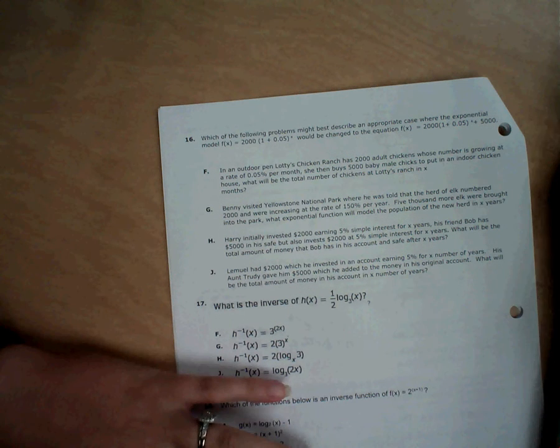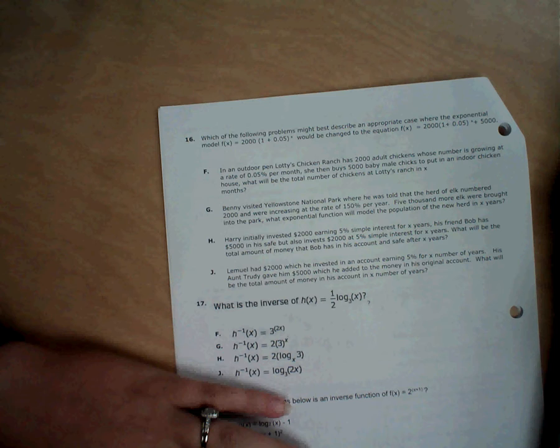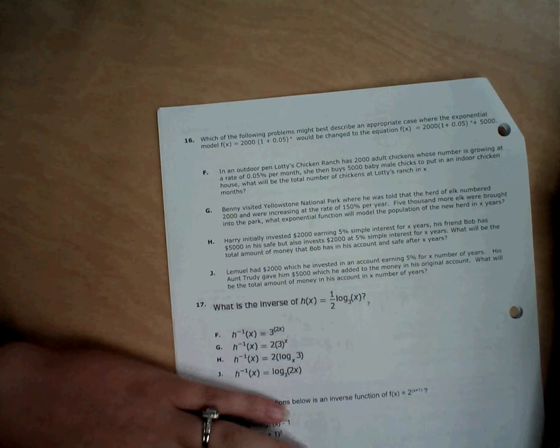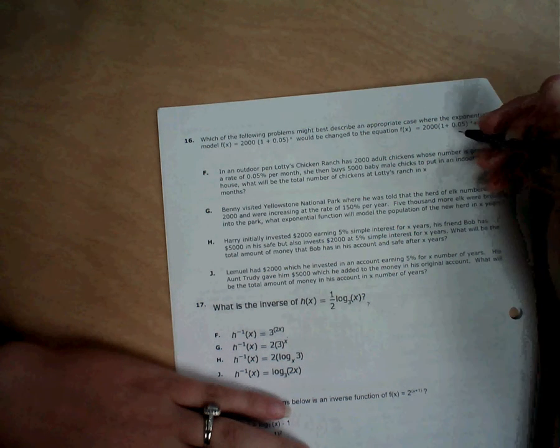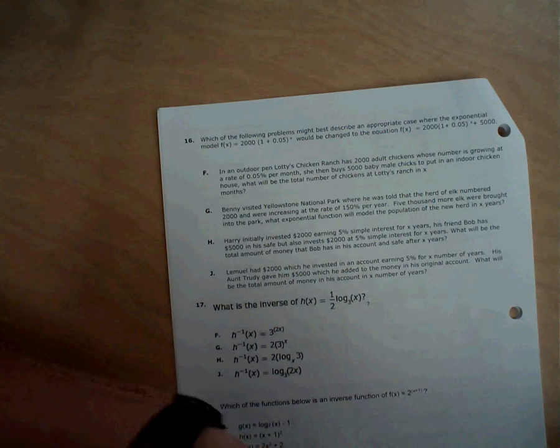Number 16. Which of the following problems might best describe an appropriate case where the exponential model 2000 times 1 plus 0.05 to the x would be changed to 2001 plus 0.05 to the x plus 5,000? In an outdoor pen, Lottie's Chicken Ranch has 2,000 adult chickens whose number is growing at a rate of 5% each month, so we're good for this.